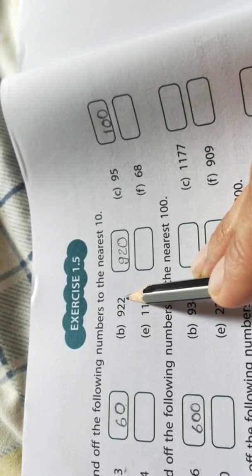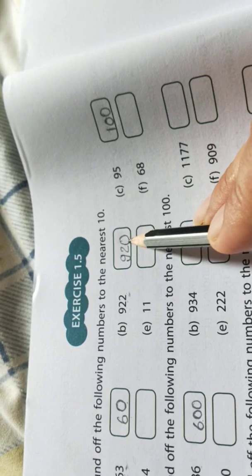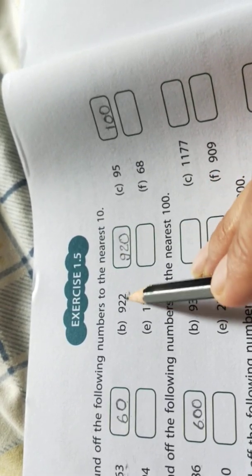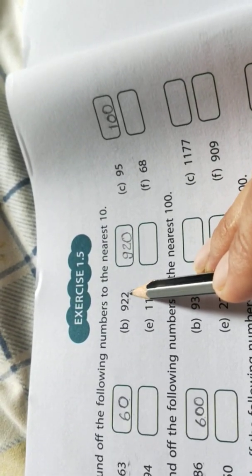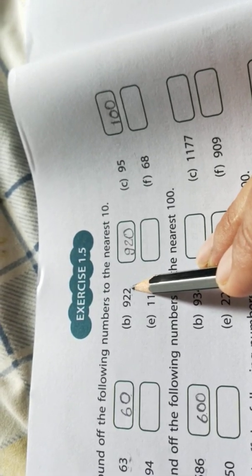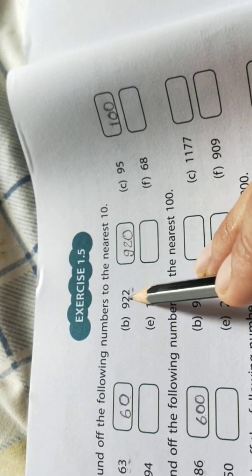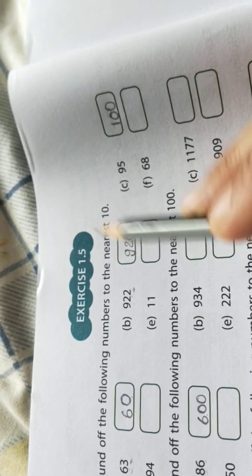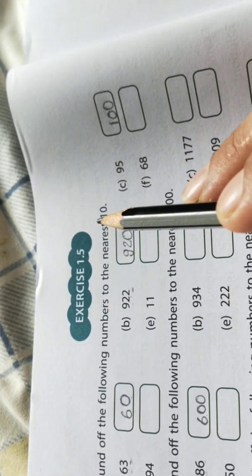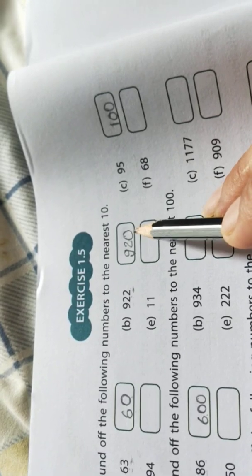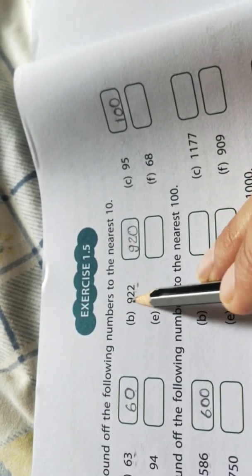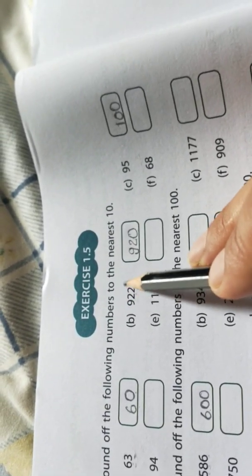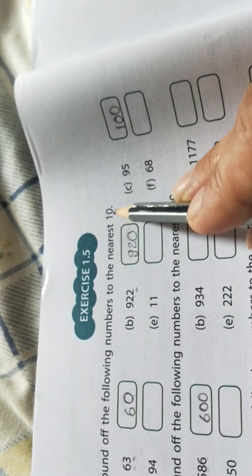The digit in the ones place is less than 5, so you'll write 0 in the ones place and keep the tens place and the hundreds place as they are. So 920 when you round off the number to the nearest 10.